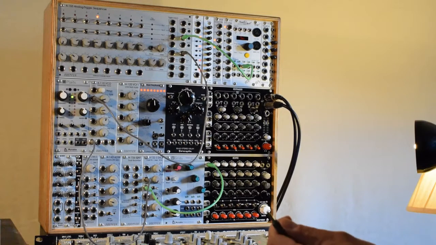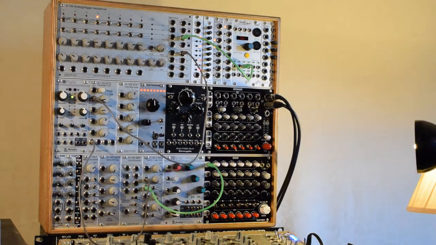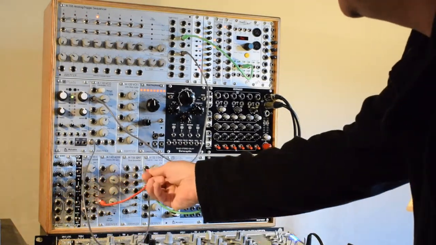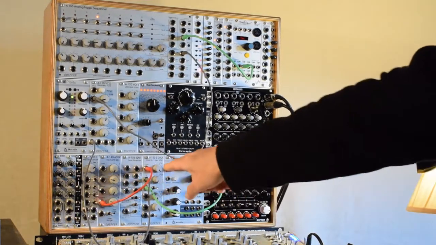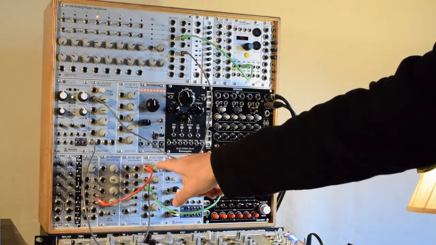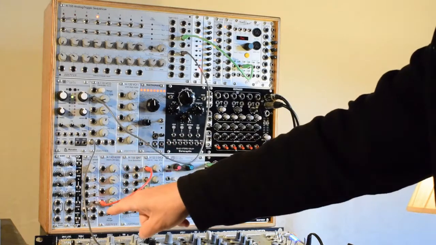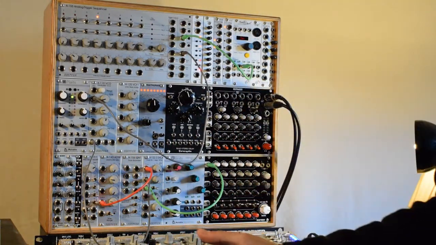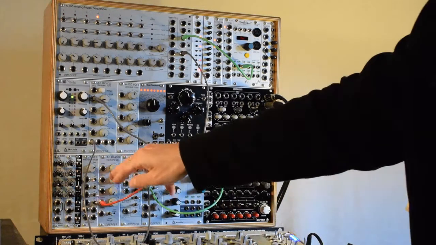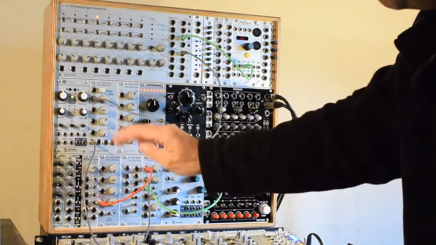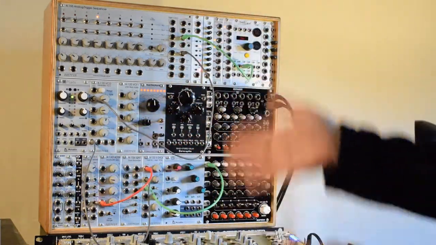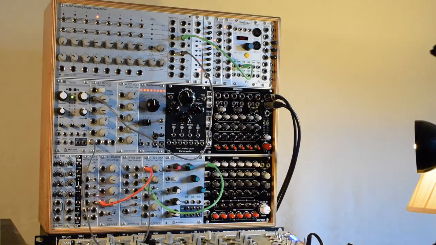So what I'm going to do is take the output of the envelope generator first of all. That's nice and easy, and feed that into the control voltage input of our amplifier. So when that gets a trigger, the amplifier will come on and then go off again. However I've set these controls will change how it goes on and off, but it'll basically go on and off.